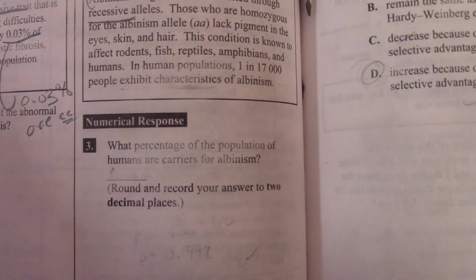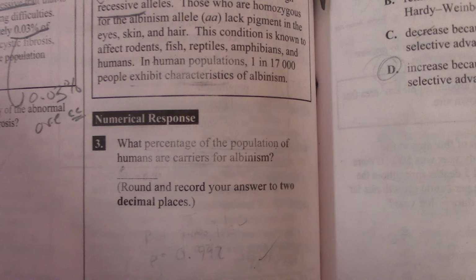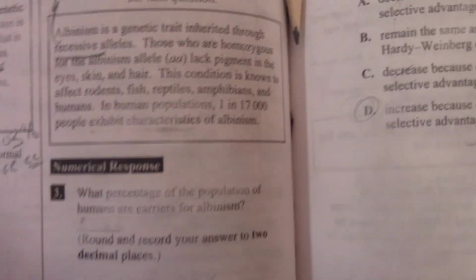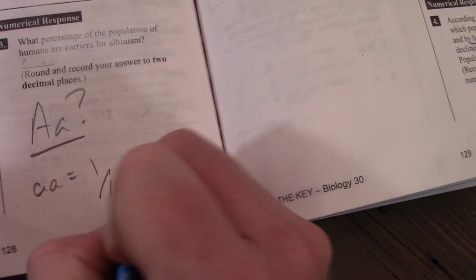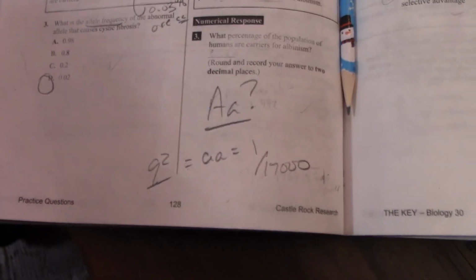So the question is asking, what percentage of the population of humans are carriers for the albinism allele? So the question is actually asking what's the percentage of big A, little a? And it gives you little a, little a. So little a equals 1 in 17,000. And that is Q squared in Hardy-Weinberg. So this one is a really good question because it kind of takes you through all the steps to find out what is the percentage of heterozygotes. So here we go again.